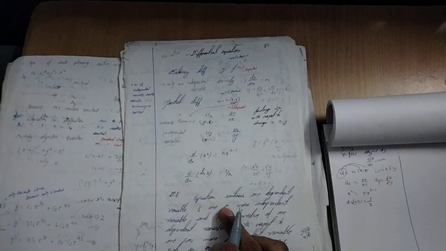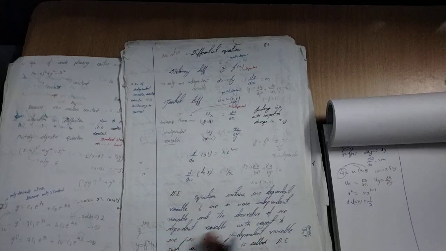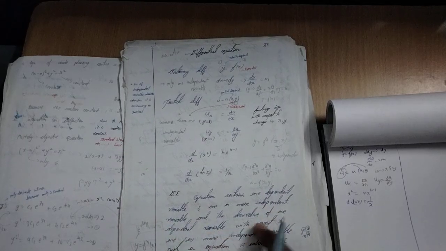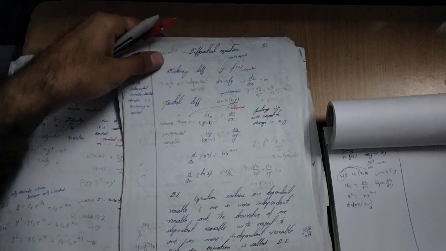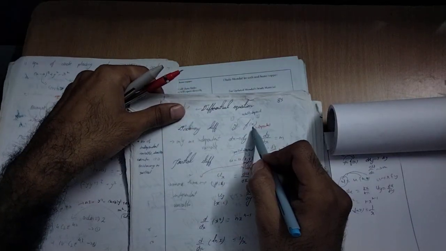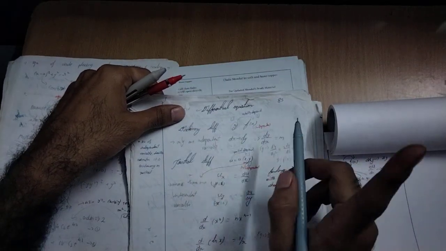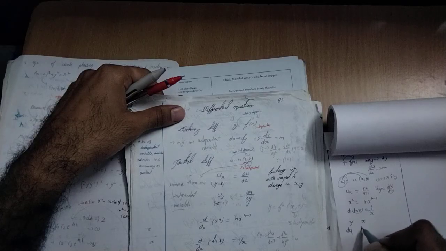An equation that contains one dependent variable and one or more independent variables, with the derivative of the dependent variable with respect to the independent variables, is called a differential equation. You can see y is entirely dependent on x. Is x dependent on y? No, definitely it is not. This y is the dependent variable and this x is the independent variable.